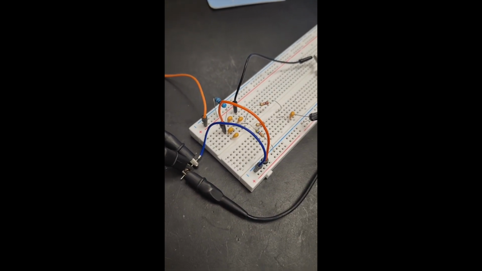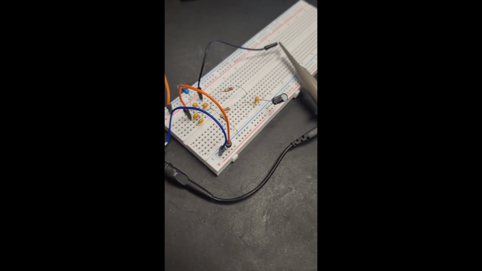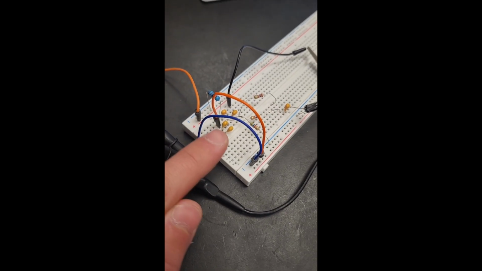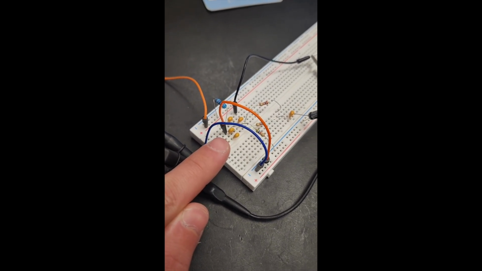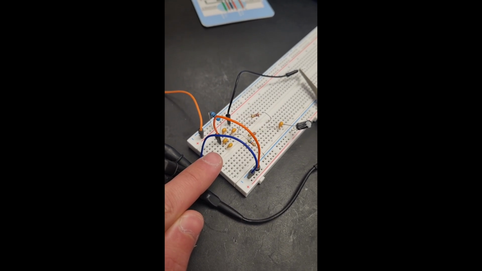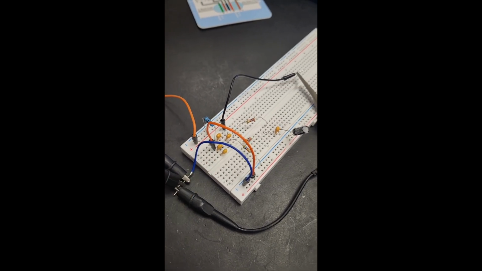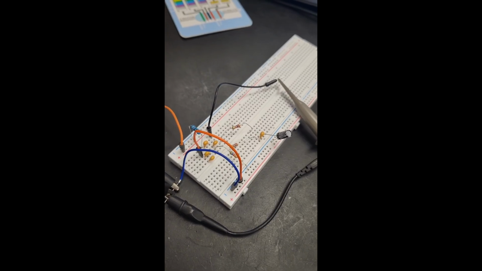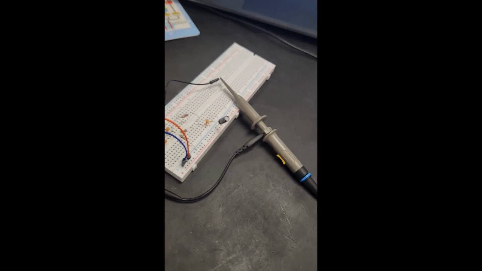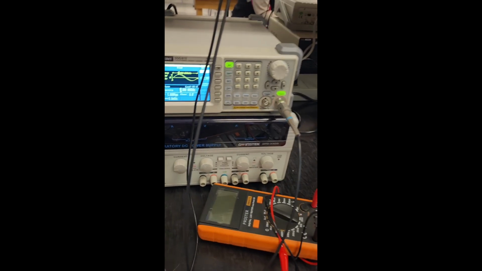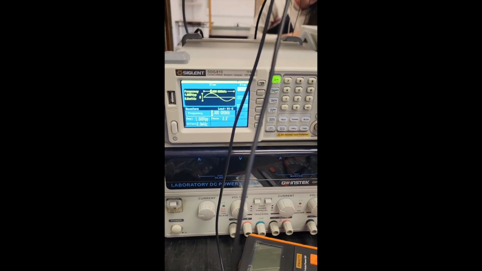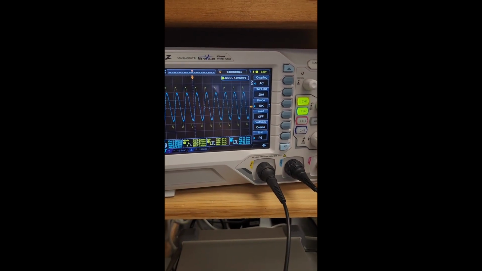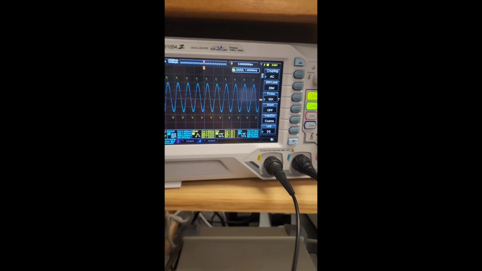And so this is our circuit, and we have two 68 nanofarad capacitors in parallel to create our approximately 130 nanofarad and our corresponding resistor and capacitor values. And so we went through changing the different frequencies, and we get different outputs and different gain.